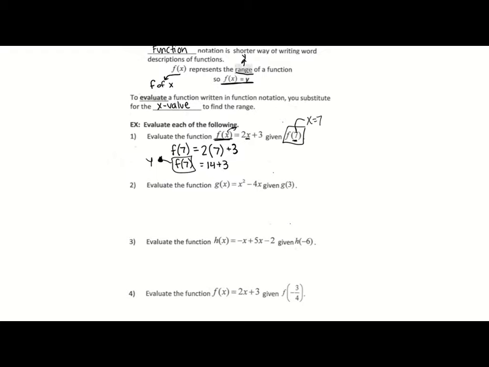When I finish solving this, I get f of 7 equals 14 plus 3 is 17. So this is my answer right here. My range, my f of 7, or my y, equals 17. So I can write that as a point now, my xy point, where my x is 7, my y is 17.